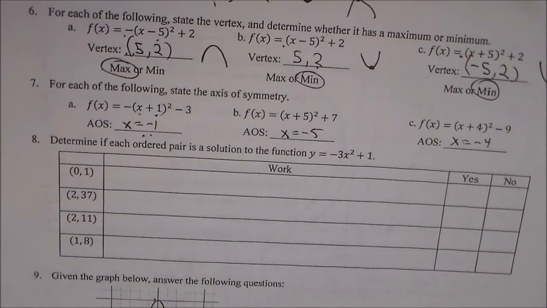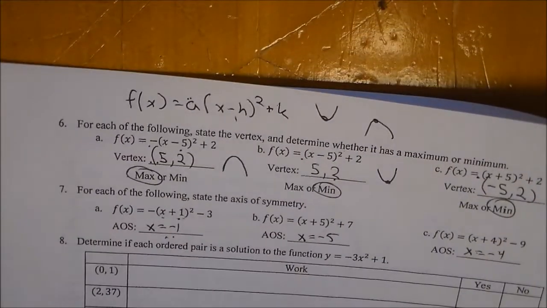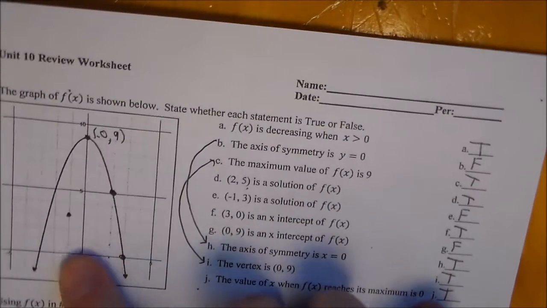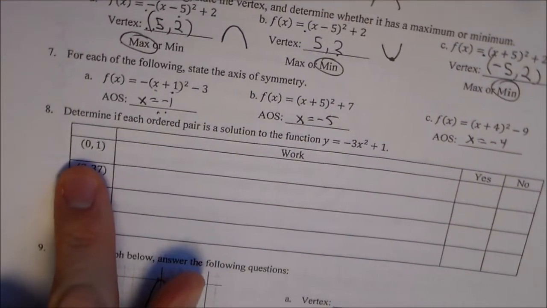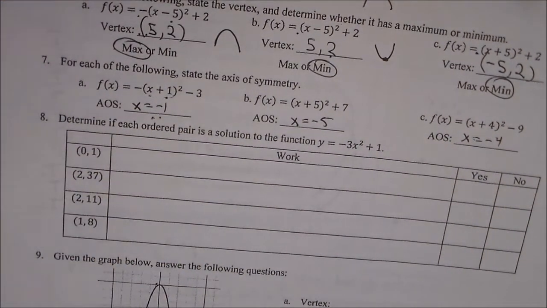All right, for number 8, we need to determine if the ordered pairs are solutions to the function. Now this doesn't mean x-intercepts. This means is this point on the graph. So what we did in the beginning, right here, is we had a couple points we checked with, and that was if it's a solution. So we can also do that by just taking the function and substituting in for x and y to see if it gives us a true statement.